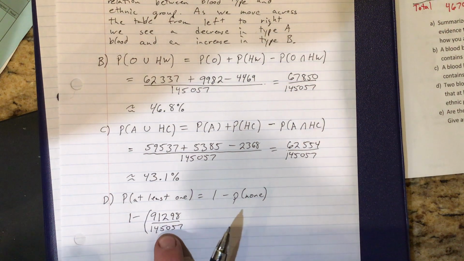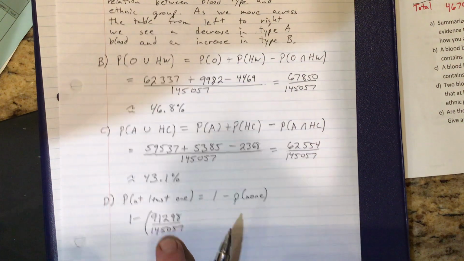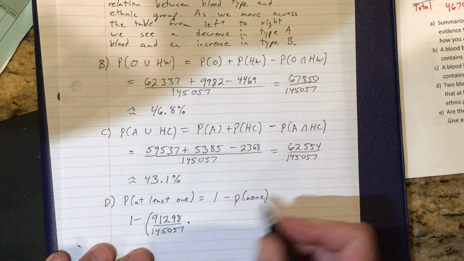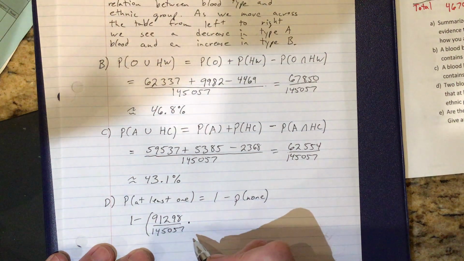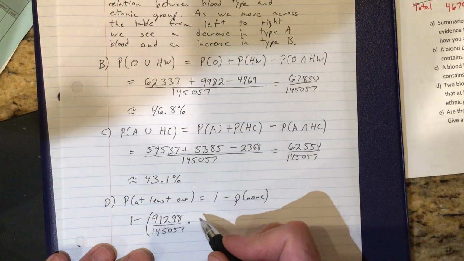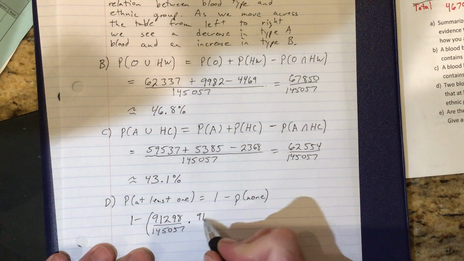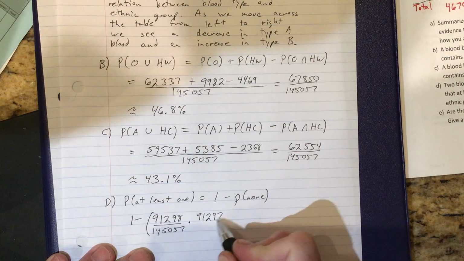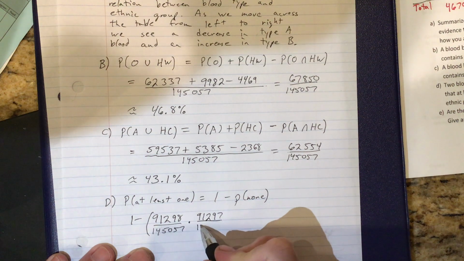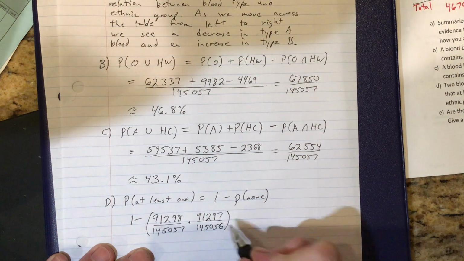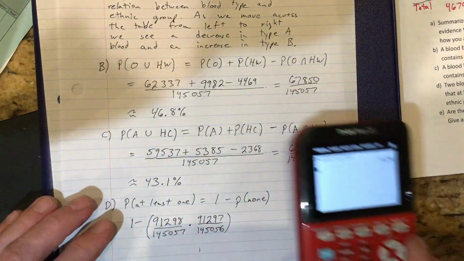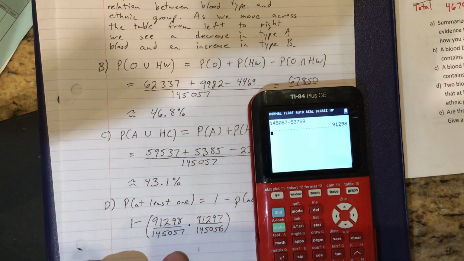So that's the first one, not being type O from the white ethnic group. Now the second one would have to be, again, not type O from the white ethnic group. So there's one less, both numerator and denominator. Okay, so there's our calculation. Got to work that out.